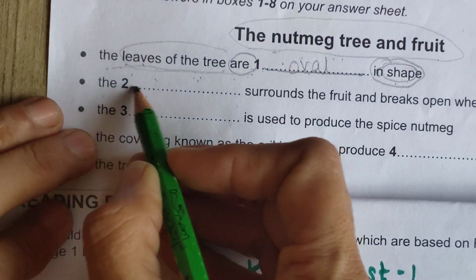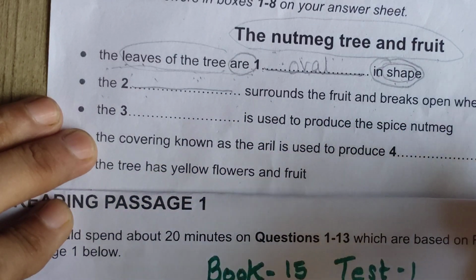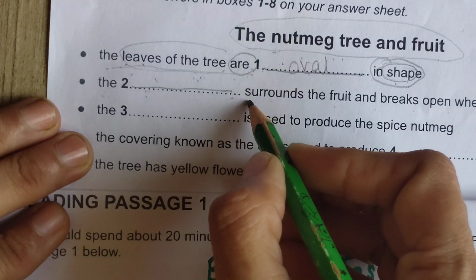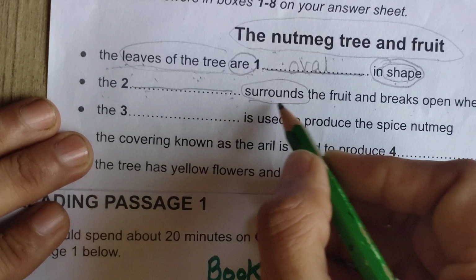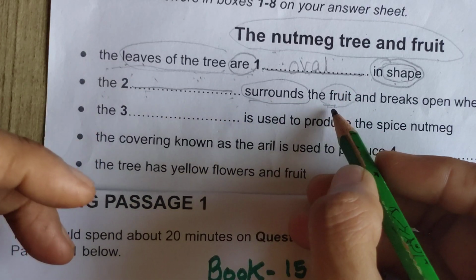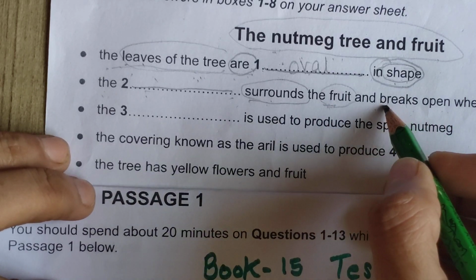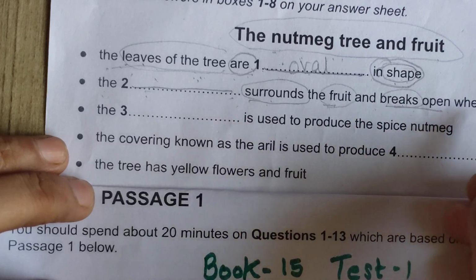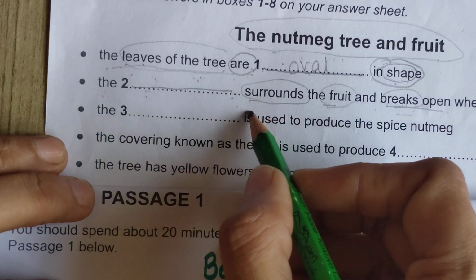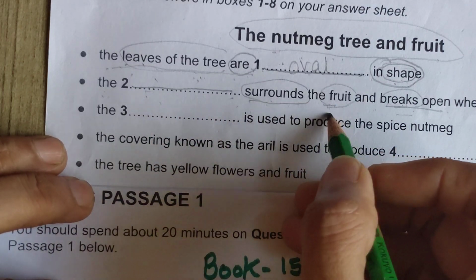Okay, second one, let's move on to the second question. The dash, the blank, surrounds the fruit and breaks open when the fruit is ripe. Now what are you going to find? Something is surrounding the fruit, something is layering the fruit, and it breaks open when the fruit is ripe. When the fruit is ripe, then it breaks. When the fruit is raw, it means something is surrounding the fruit.